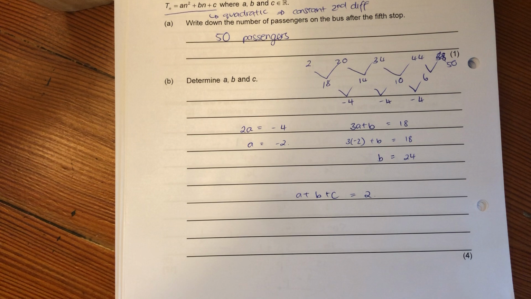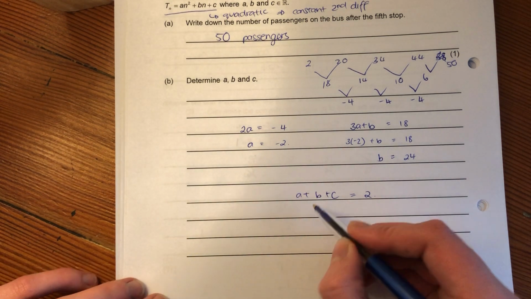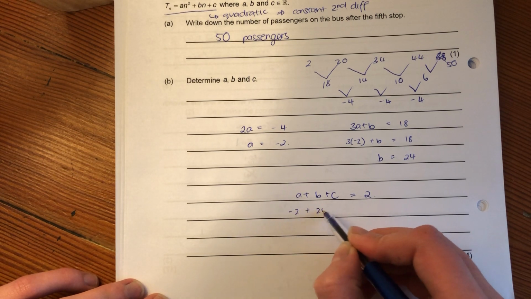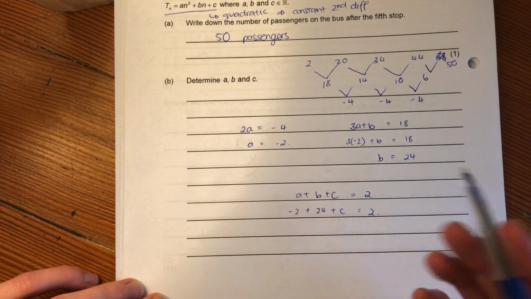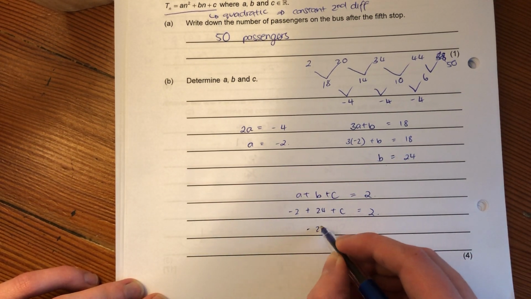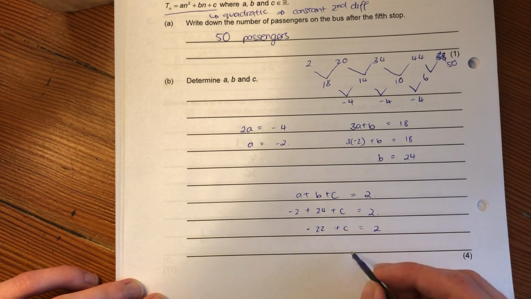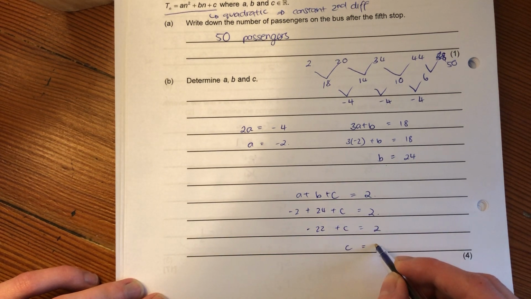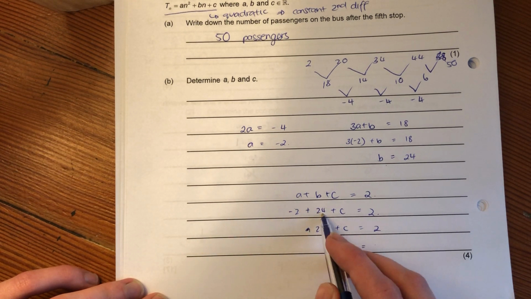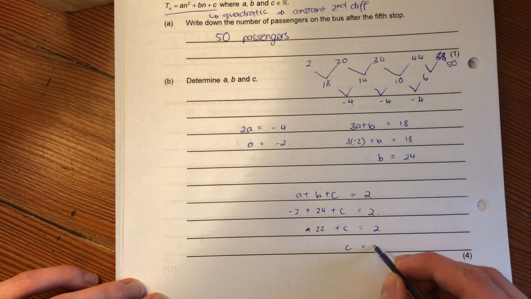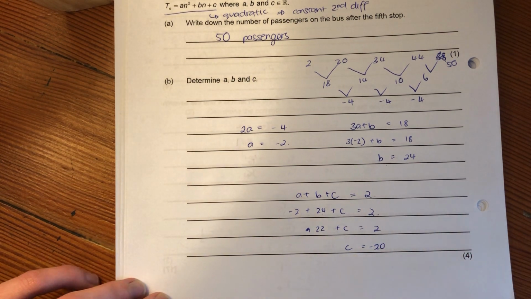Okay, I hope you're following me there, guys. I don't know if I'm making any mistakes. If I am, you can always shout in the comments, but I think it is all right for now. Okay, then let us now put this into the last equation. Because now we have A, we have B, all we have to solve for is C. Okay, -22 plus C equals 2. So then C is going to equal, oh, you see, this is not negative, that's positive. -2 plus 24, it's positive 22. So this is going to be -20.